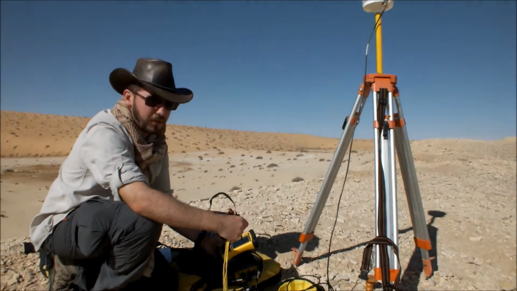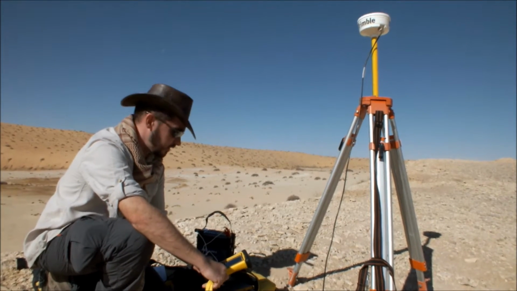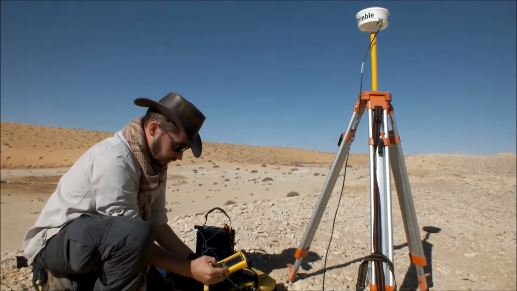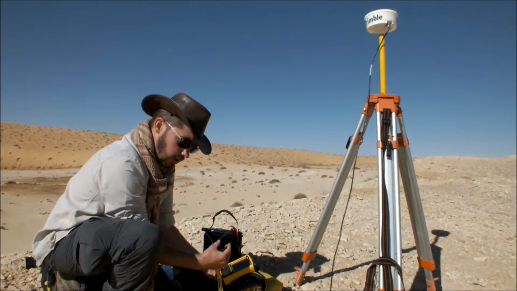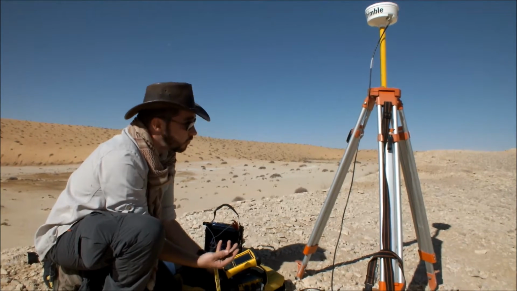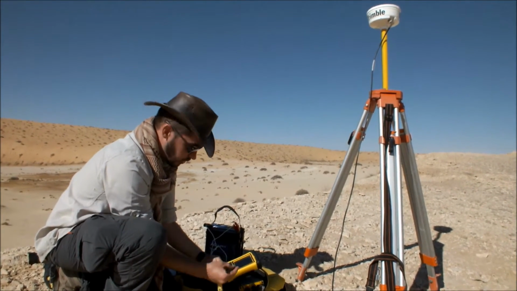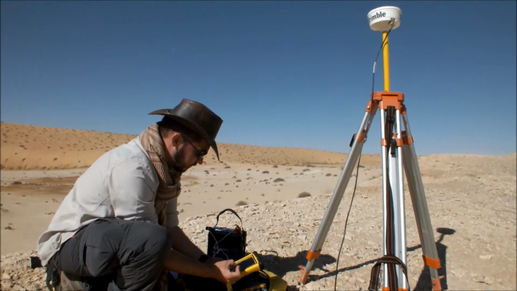Okay, so we've set up the hardware components of our base receiver. Now what we need to do is start logging a base file. I've gone into the software which we use to control the GPS, which is called TerraSync. You won't be able to see this on the video unfortunately, the screen isn't very clear. This is a proprietary software owned by the company Trimble that builds this GPS that we're using today.